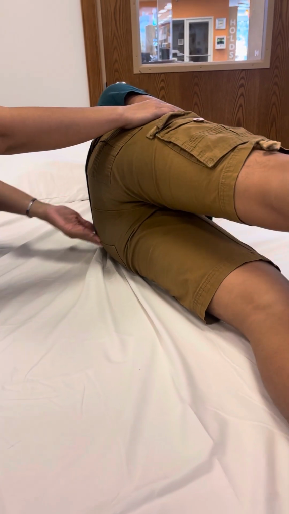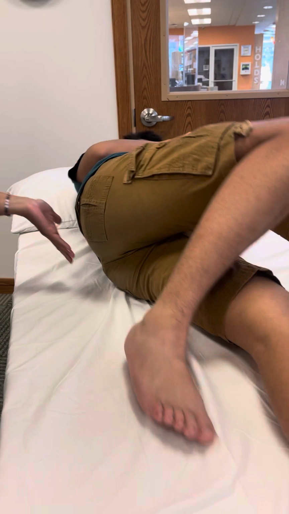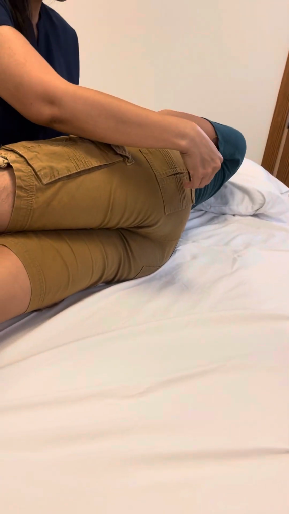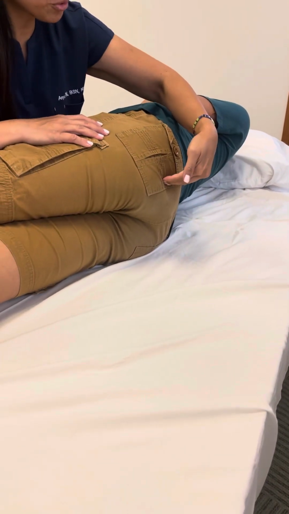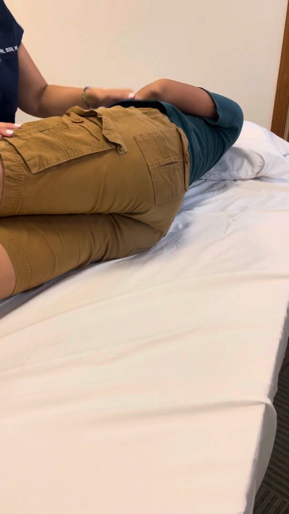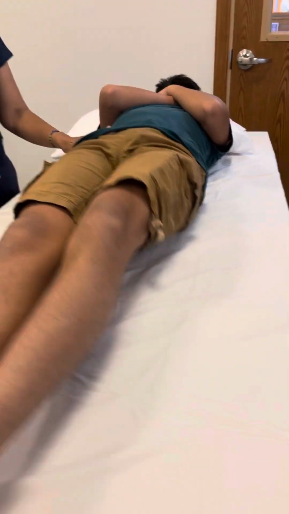Okay, face on this other side, and we will show them. So again, this is the greater trochanter, and then this is the ischial tuberosity, and along that side is the sciatic nerve. Okay, thank you.